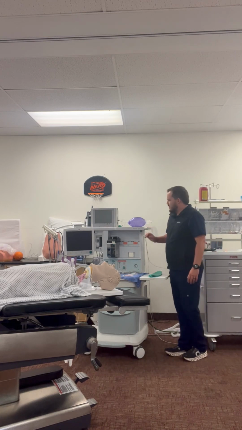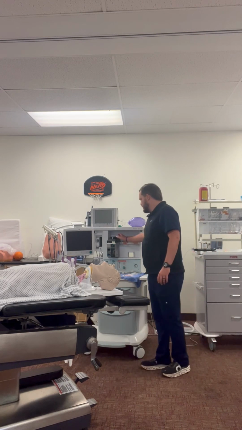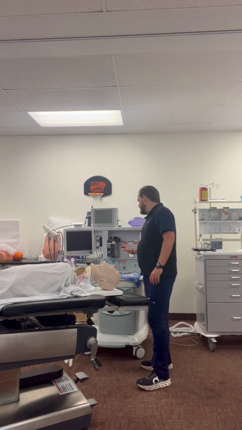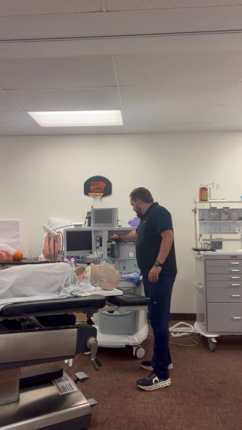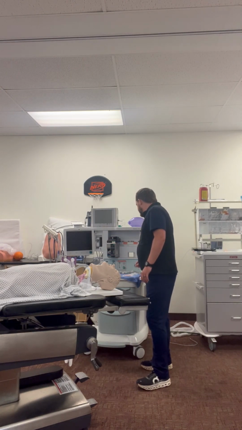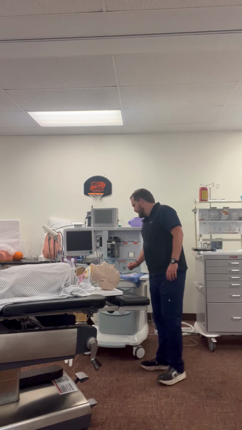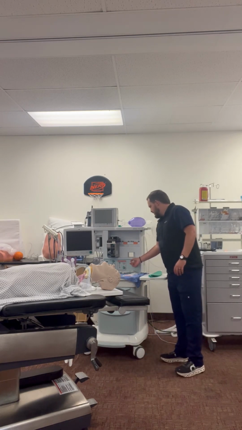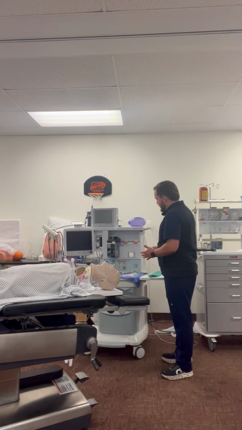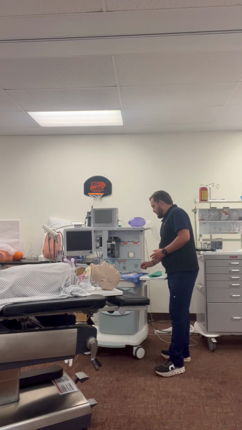I'm going to check and make sure that my sevoflurane, which will be my gas of choice today, is ready to go and filled. I'm going to check the interlock system really quick and perform a low leak test. Once that's done, I'll turn the machine on. While the machine's getting booted up, I'm going to make sure I have all the supplies I need.